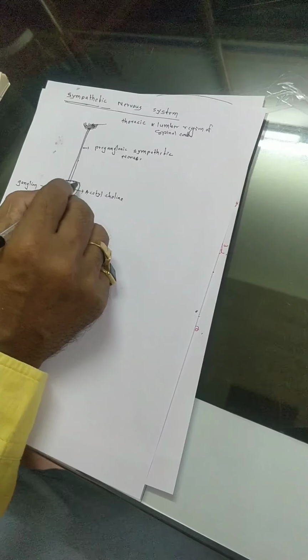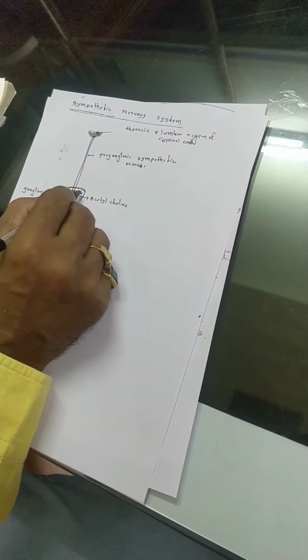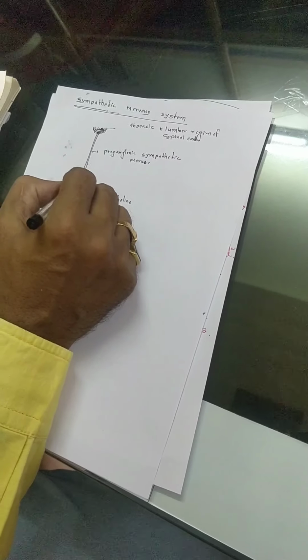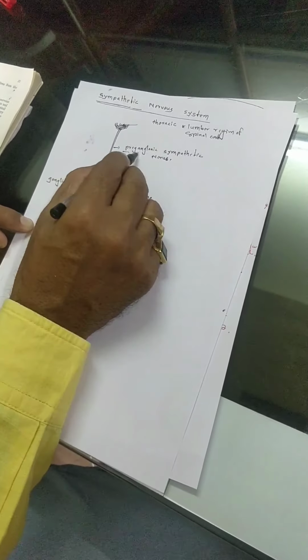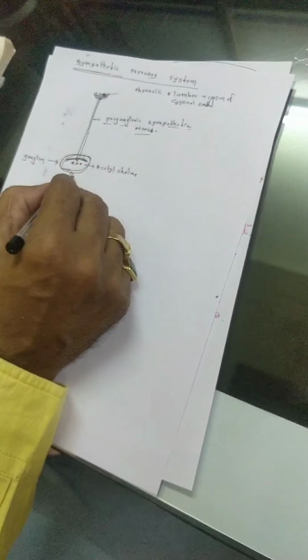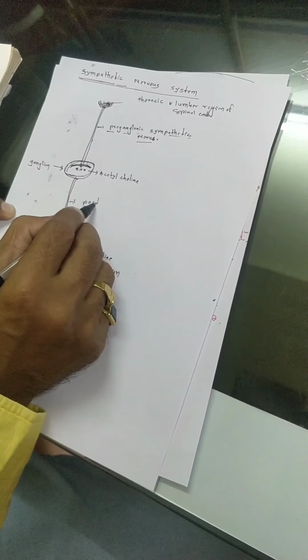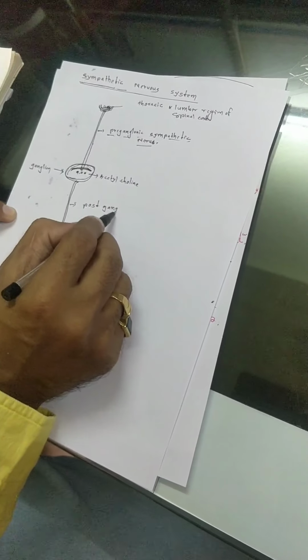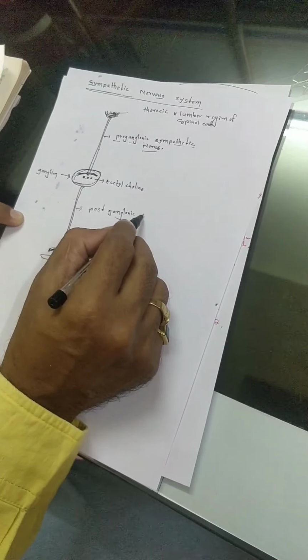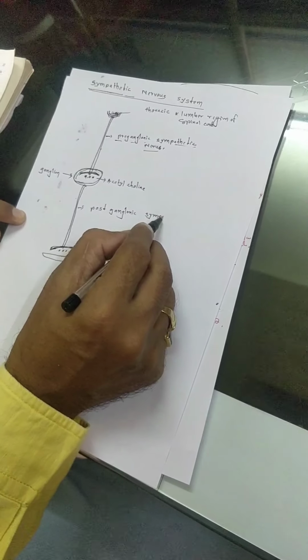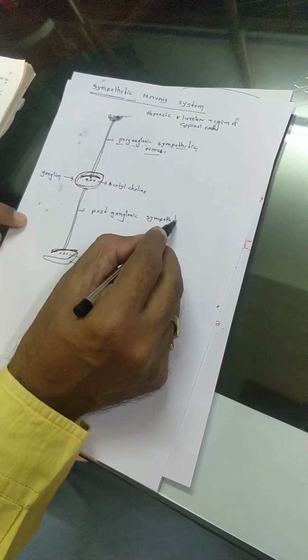And then they release the neurotransmitter in the synapse, that is called the ganglion. That's why the nerve before the ganglion is called the preganglionic sympathetic nerve, and the nerve after the ganglion is called the postganglionic sympathetic nerve. And they release the neurotransmitter, here adrenaline and noradrenaline, to the effector organ.